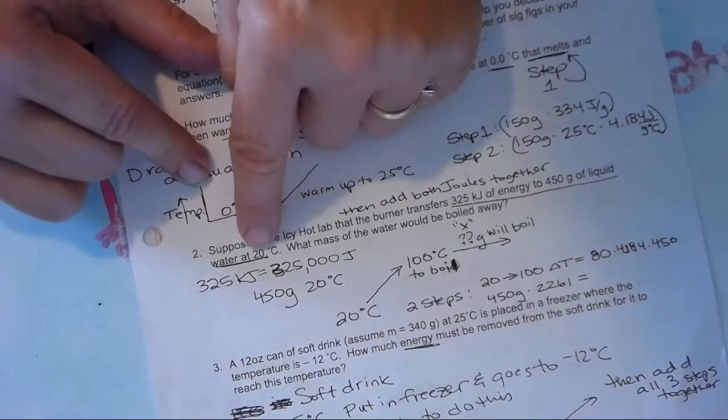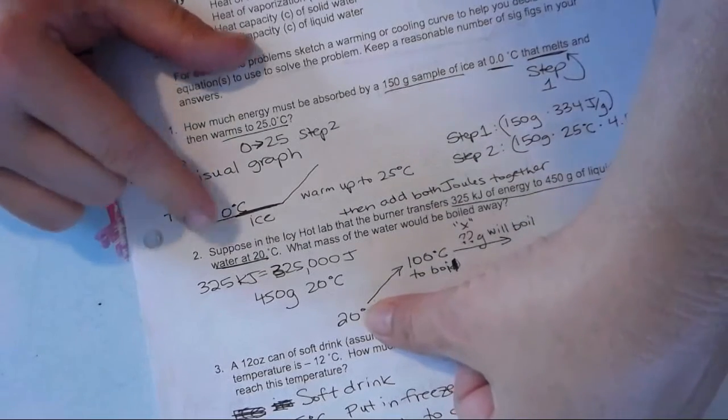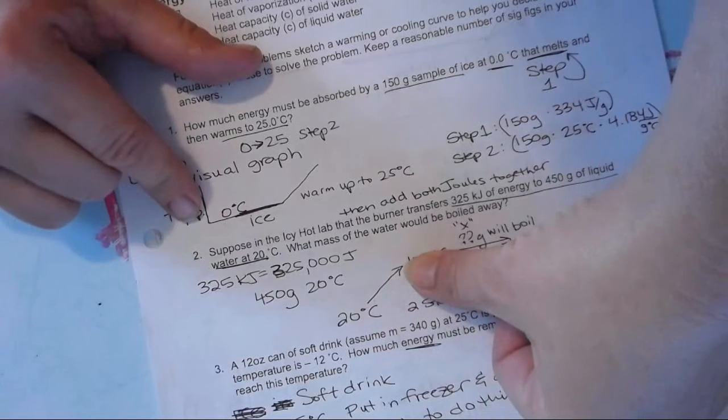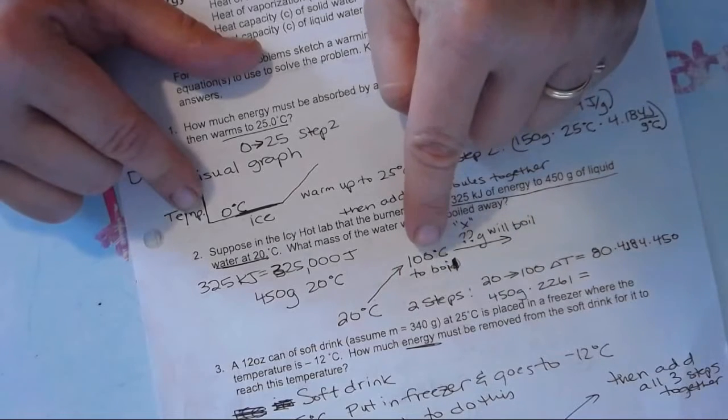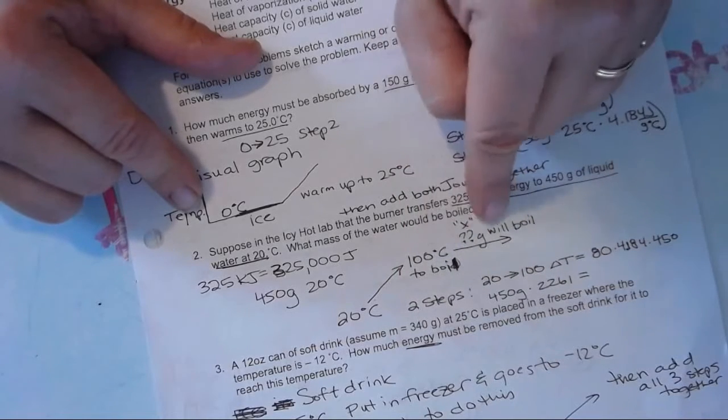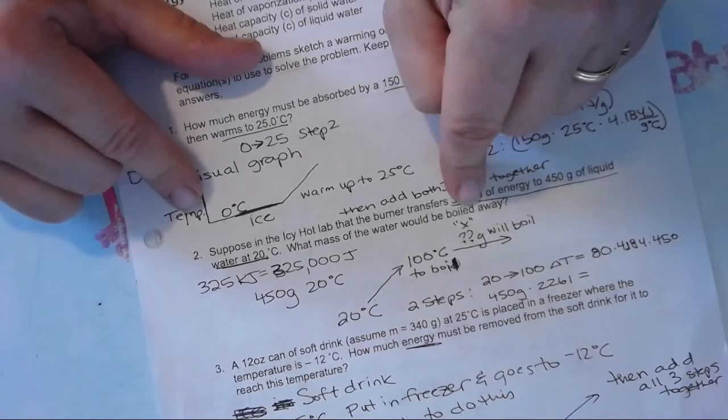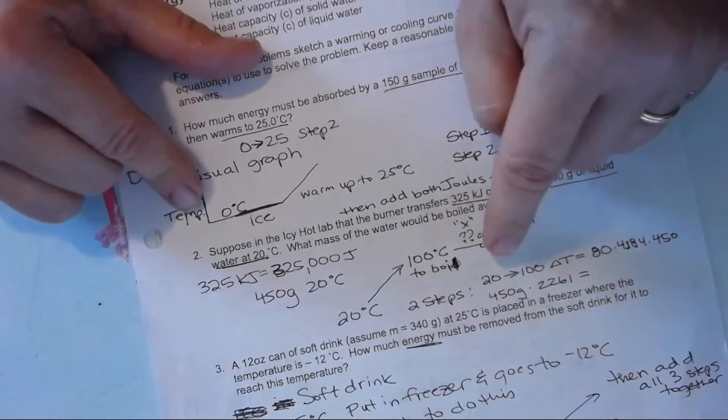Okay, so we're going to warm up 20 degree water up to 100, and that's going to be an MC delta T problem because you're changing temperature. And then you're going to be doing 100 degree water and seeing how many grams we can boil. Okay, so that's going to take a little bit more steps.